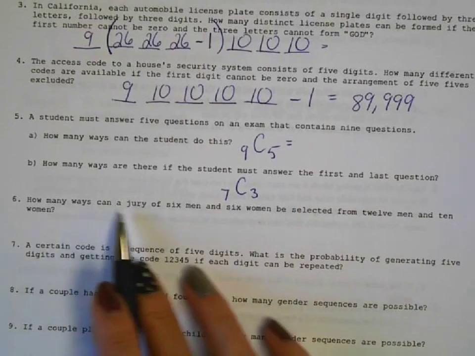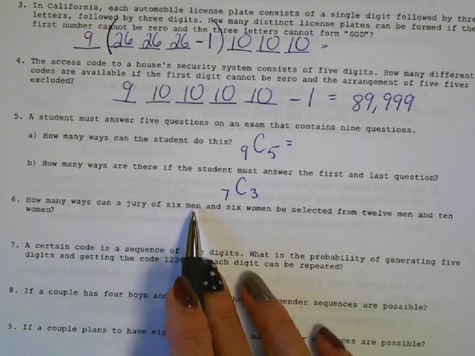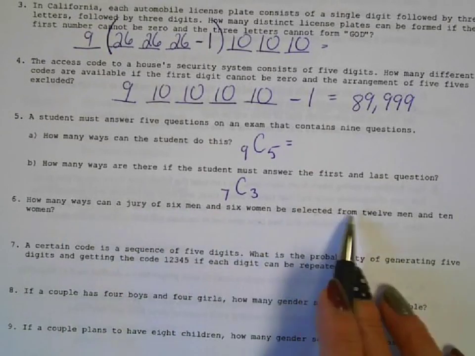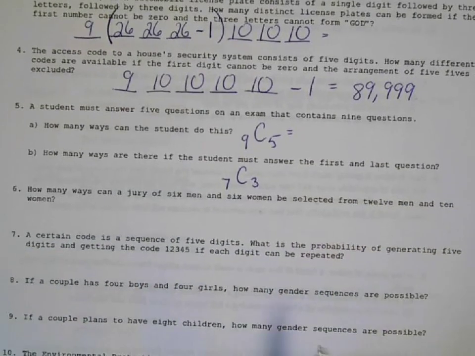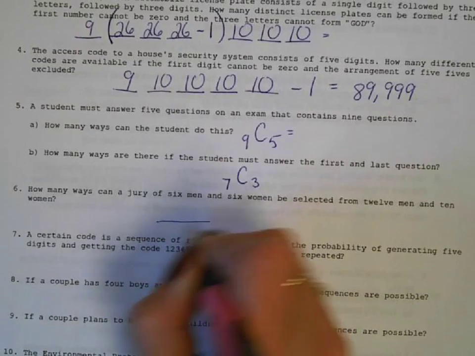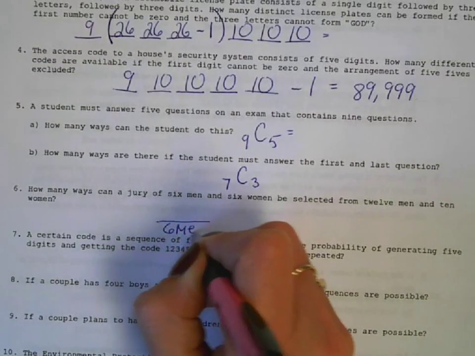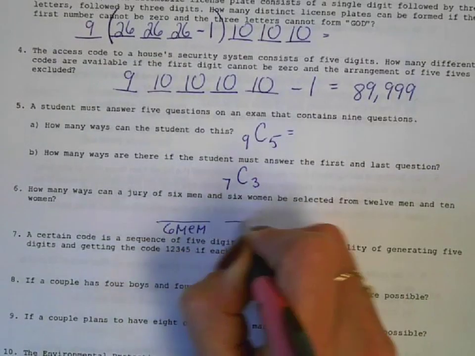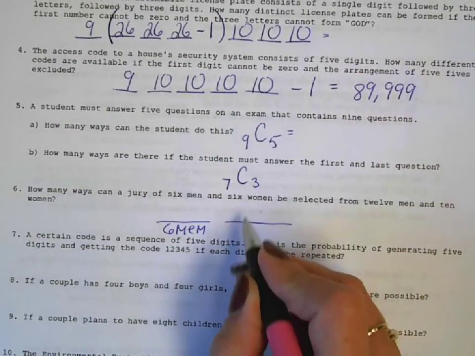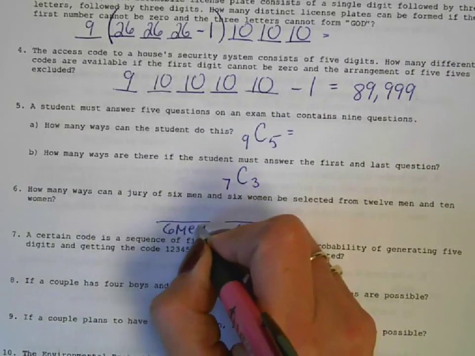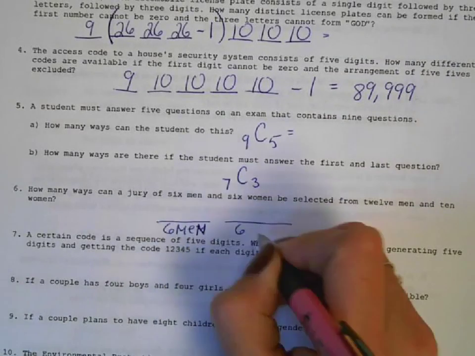Okay. How many ways can a jury of 6 men and 6 women be selected from 12 men and 10 women? So see this as 2 events. I've got to pick a group of 6 men, obviously just out of the men. So I would have all of those branches, and off of each one of those I would have all of the groups of 6 women. Oops, guess I can spell right.